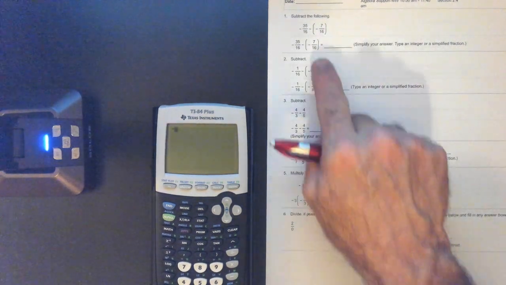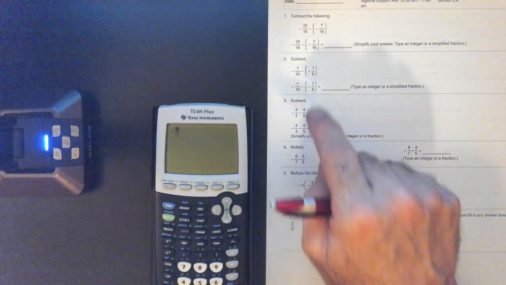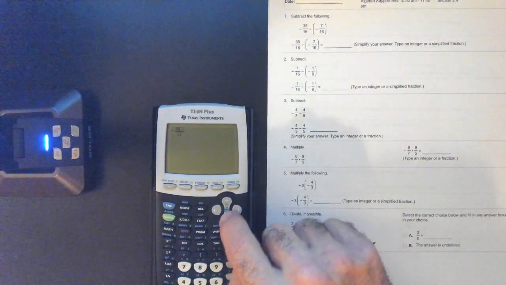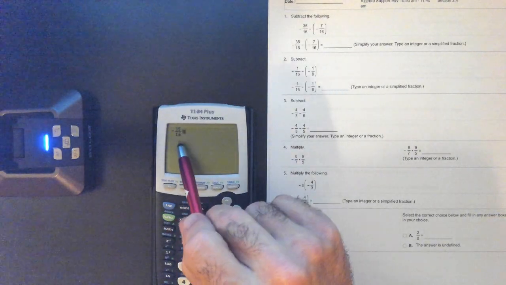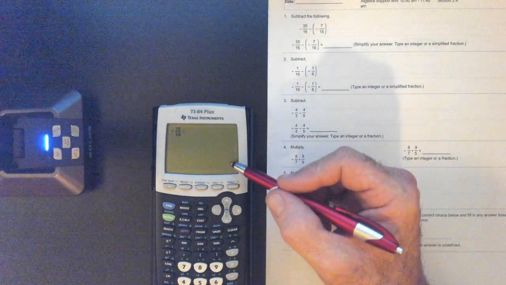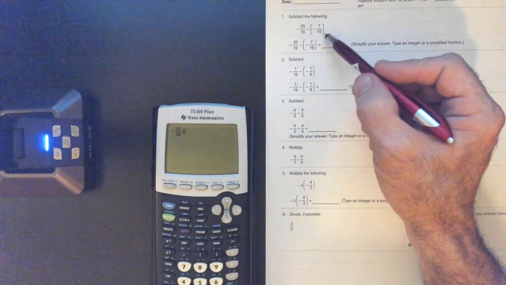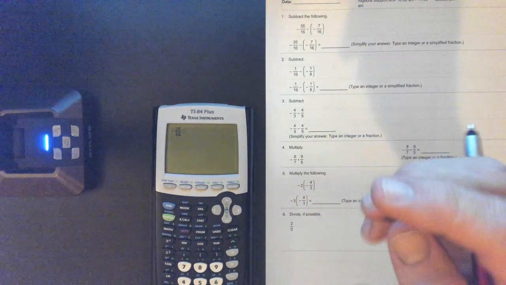Now to put a fraction in like that, I'm going to hit alpha y, enter for ND. In the end, I'm going to put my 35, arrow down, and put 16. The reason I put fractions in like this is because when I'm done, it'll leave my answer as a fraction and not a decimal. If I punch it in just like it looks, I'm going to get a decimal, and then I have to turn that into a fraction. So I want it to look just like this.